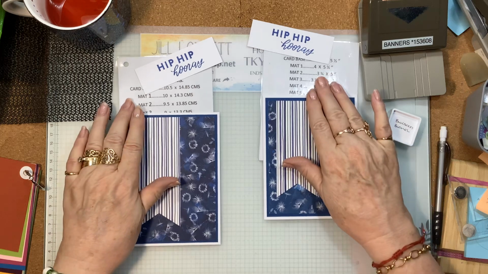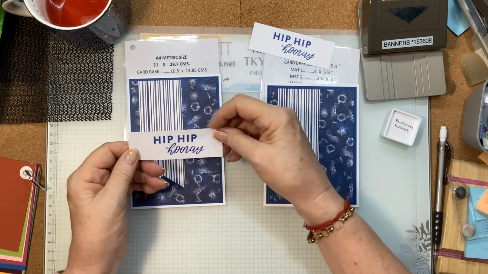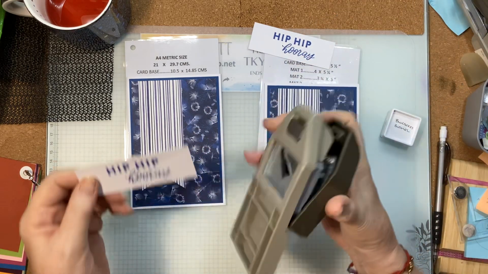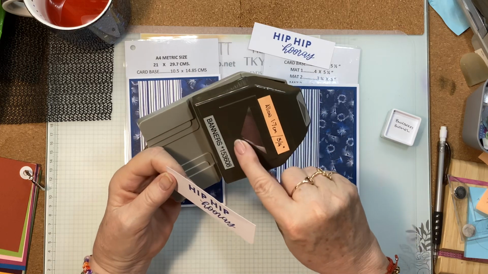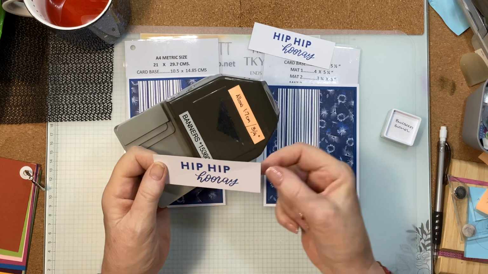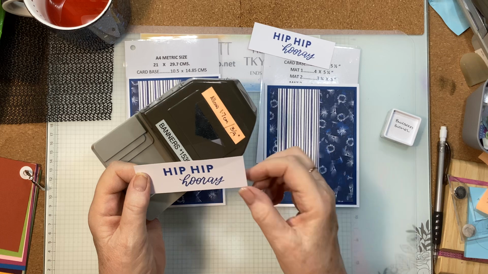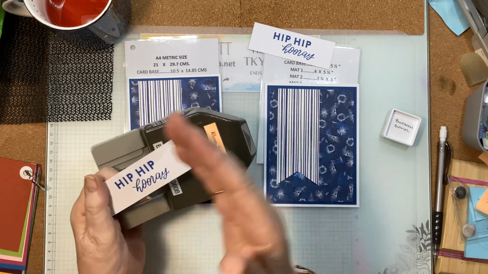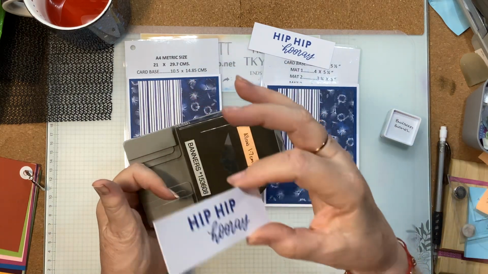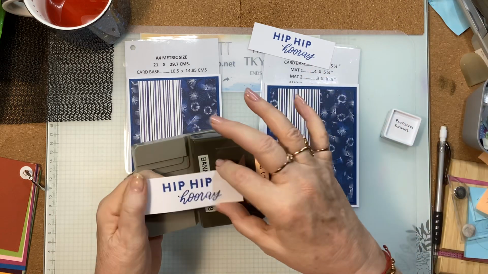So here's our US letter size one. Here is our A4 one. Now with this, I want to banner the end of this. I've allowed that 3/4 of an inch here, or the 1.7 centimeters, so that's where the stamp ends with this size. Now, you won't be able to do that unless you get your stamps in exactly the same position as I had, but you can work it out yourself.